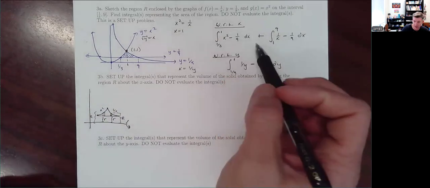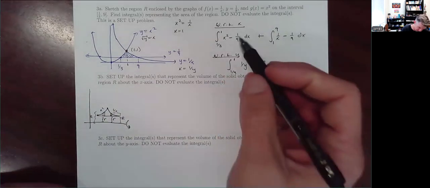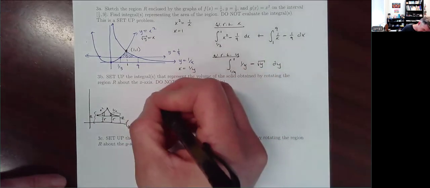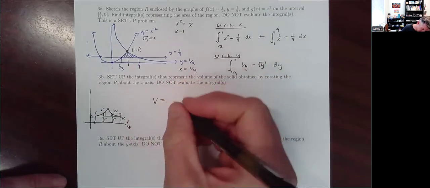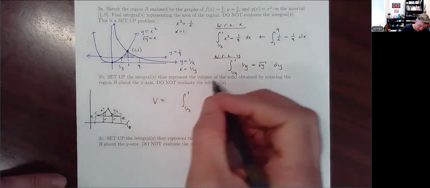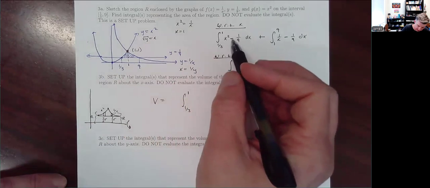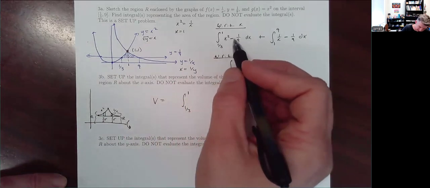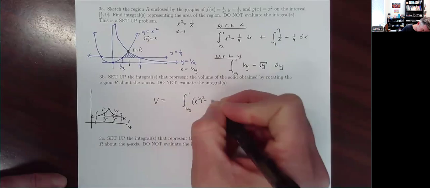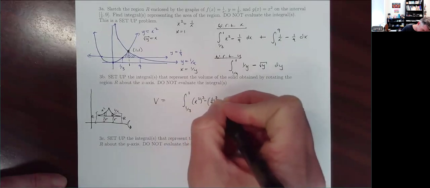Having set this up in terms of x actually helps us, because I still have the same limits of integration, but now I'm just going to have different functions. So for the volume, it's still the integral from 1/3 to 1, but now instead of top minus bottom, it's the outer radius squared minus the inner radius squared. So it's x squared squared minus 1/9 squared dx.